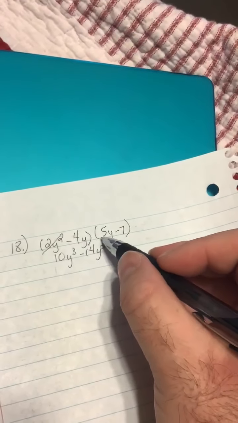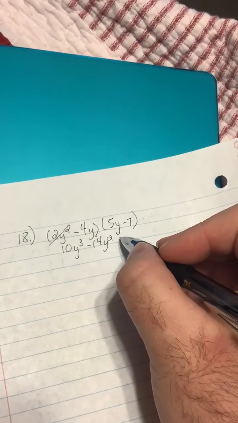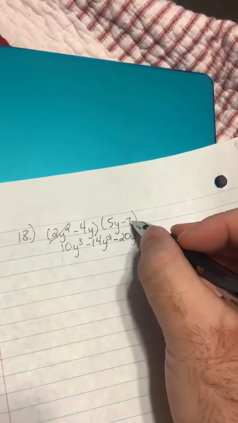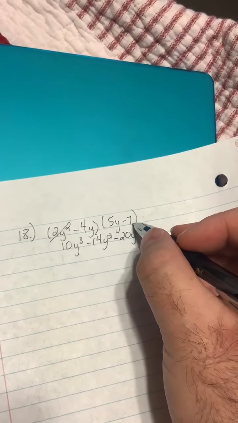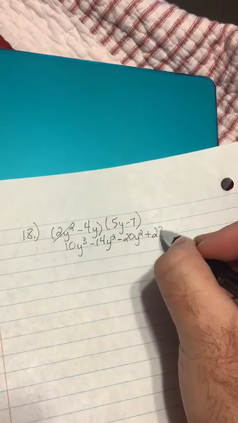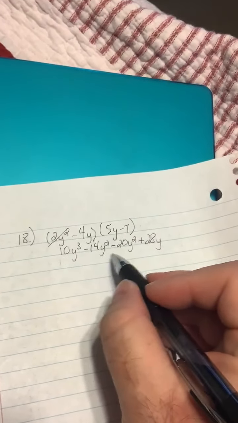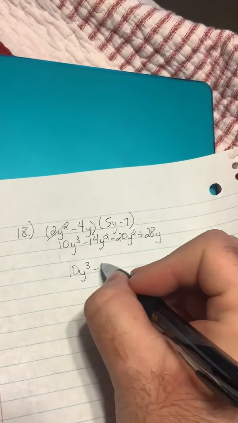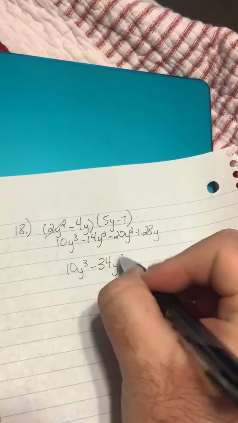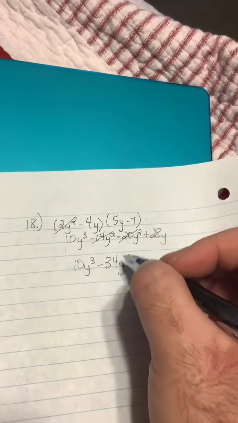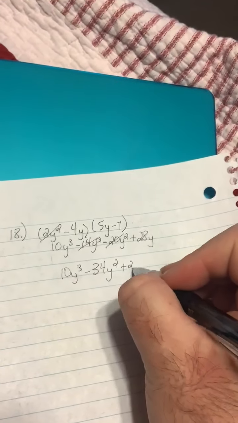Then this one is -4y times 5y is -20y squared. And -4y times -7 is +28y. And then we can combine these two terms. So 10y cubed minus 34y squared. -14 minus 20 is -34. And then just the 28y.